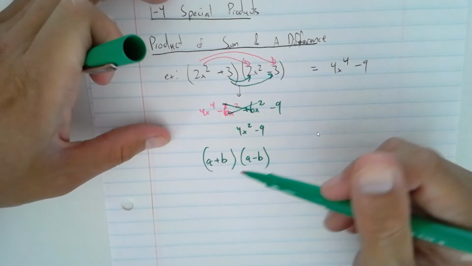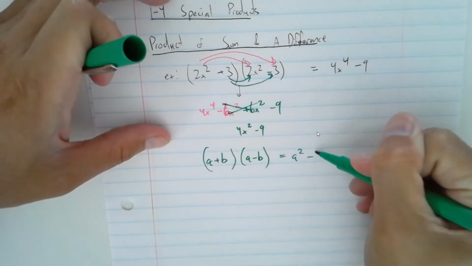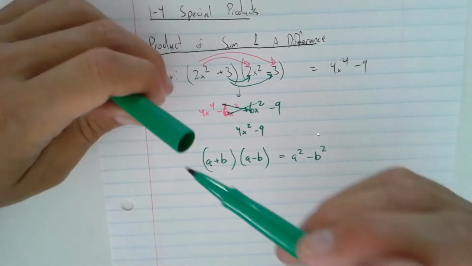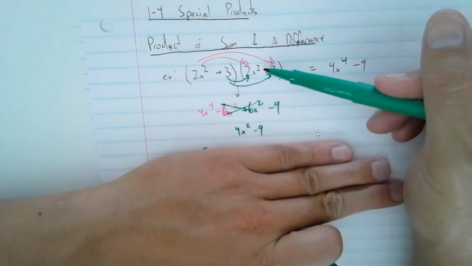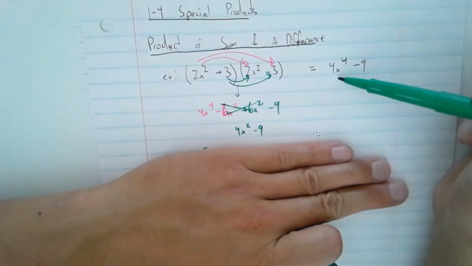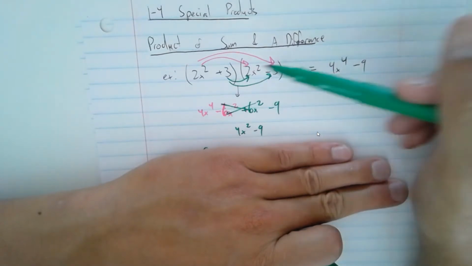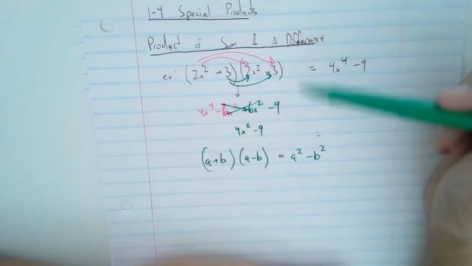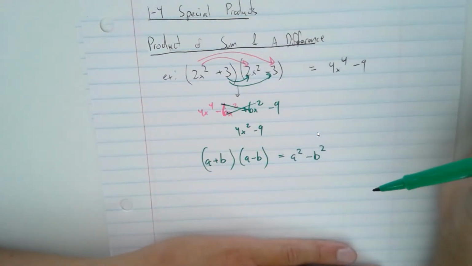This is the sum, and this is the difference. You're always going to have a situation where you have a squared minus b squared. Always. So in this case here, let's go back up here. This is our a, and this is our a. A squared should be 4x to the fourth power, and then your b is 3 and 3, but one is being added, one is being subtracted. So you're going to have b squared, which is 3 times 3 is 9, being subtracted. Okay, so this is the general formula.